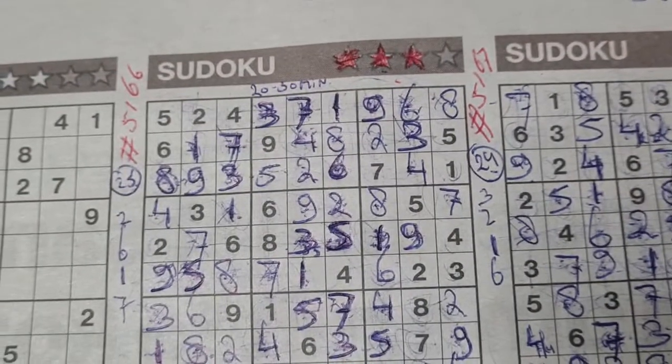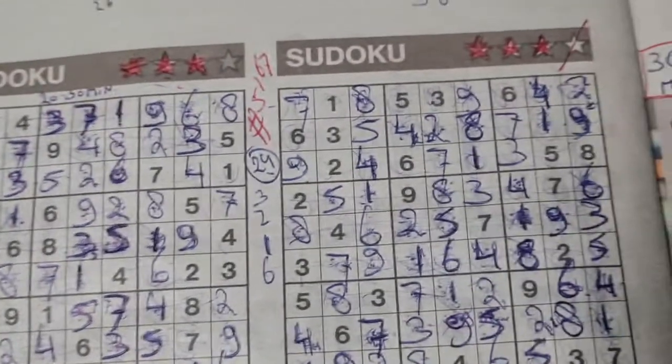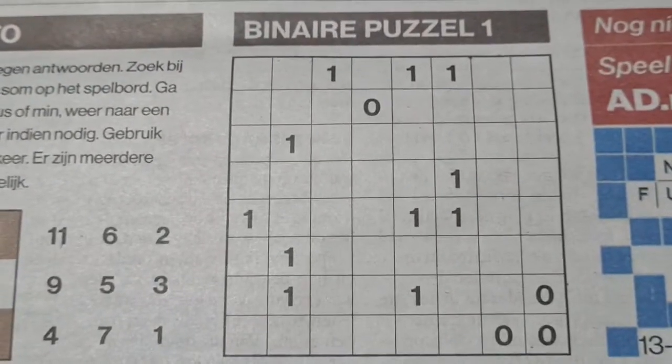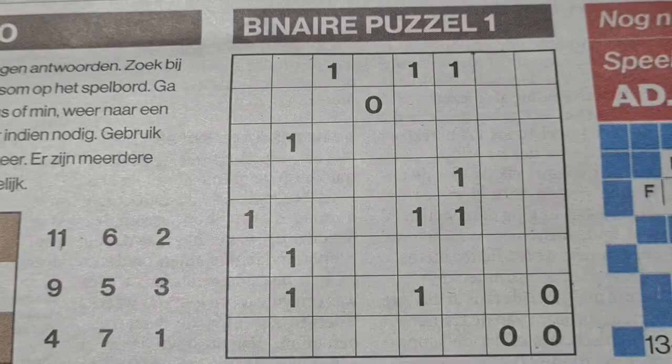I've already solved two puzzles, the 3-star Sudoku and the 4-star Sudoku. Two puzzles are left, the Jacksonic with 4 stars and the binary. It's binary time, yes, boys and girls.